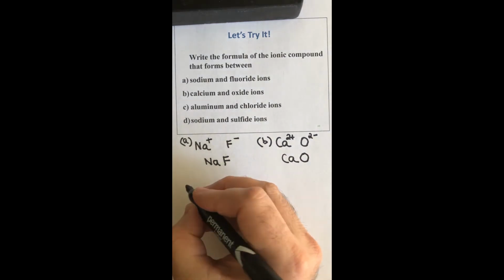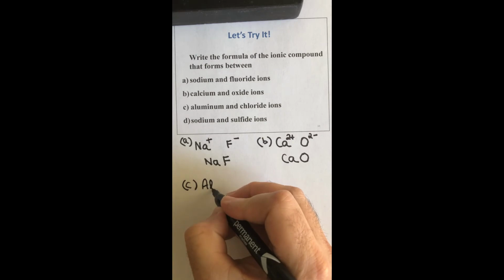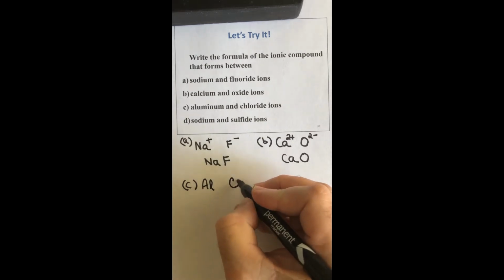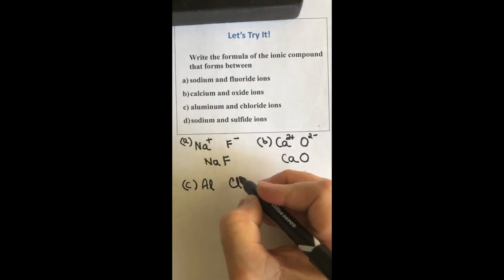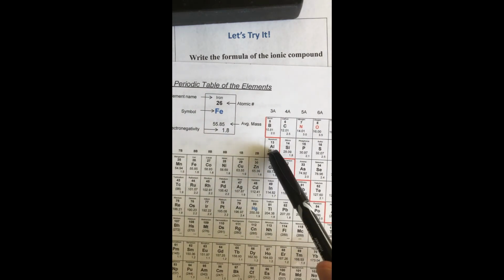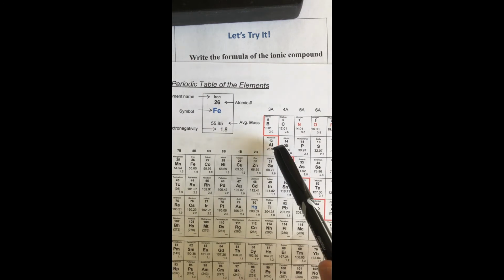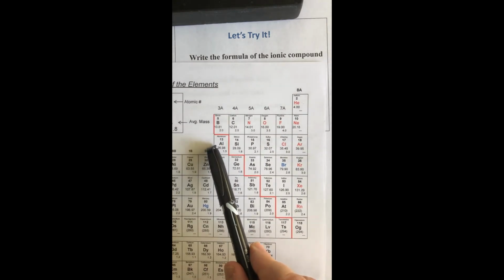Okay, let's go here, number C. And this is aluminum and chloride ions. Chloride comes from chlorine, which is Cl. Again, we look at the periodic table. Here is chlorine. Just like fluorine, it's 1 column removed from the noble gases, so it wants to gain 1 electron. Aluminum, on the other hand, is over here, kind of right in between, but it is a metal, so you have to ask yourself, what is easier?